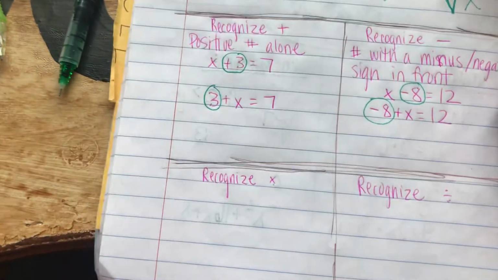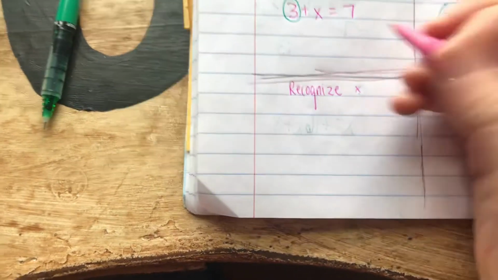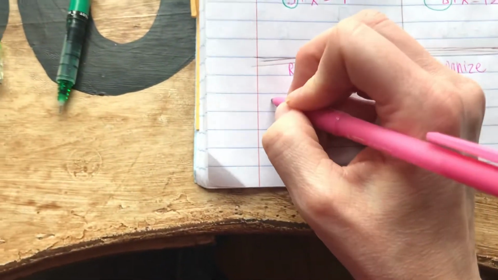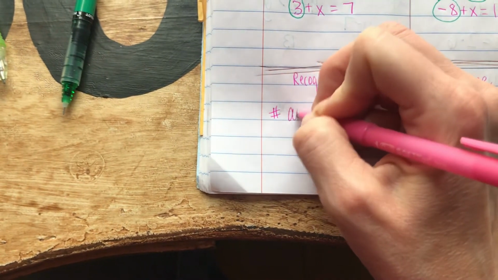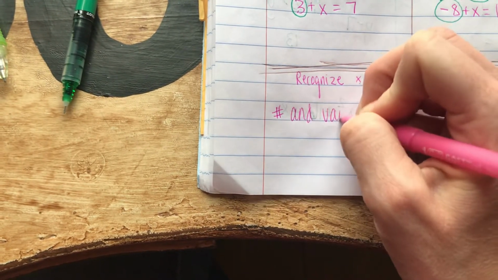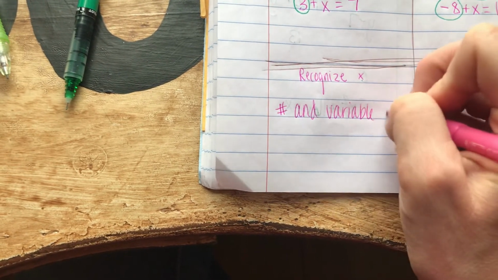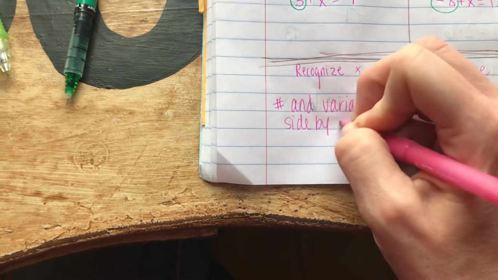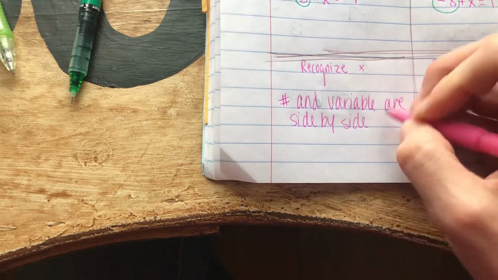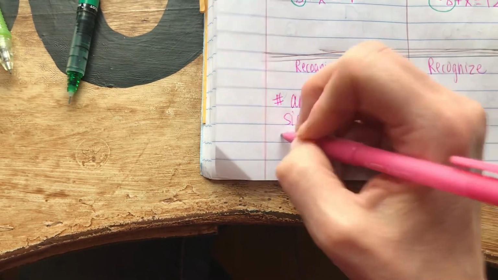Multiplication is just when the number and the variable are side by side, often without a symbol in between, or if there are parentheses.